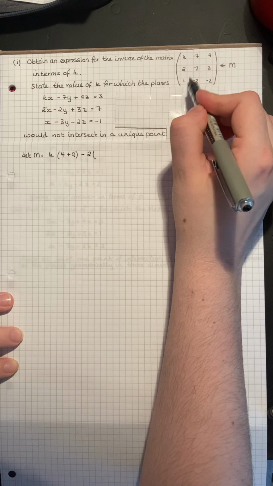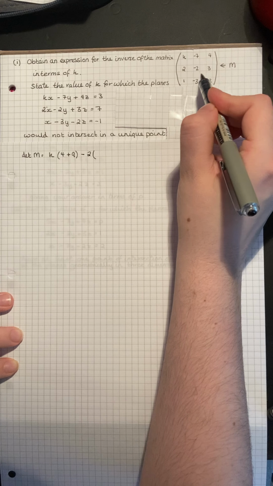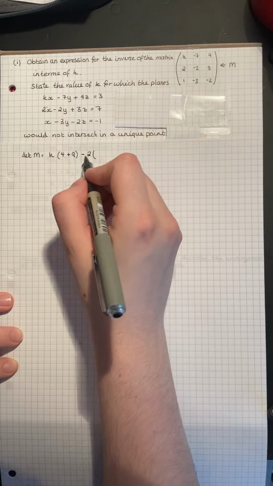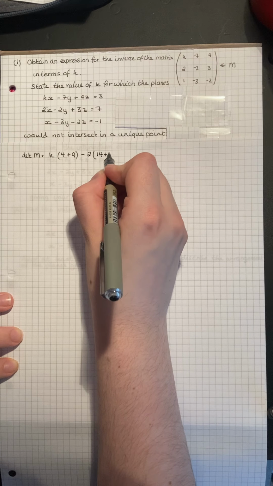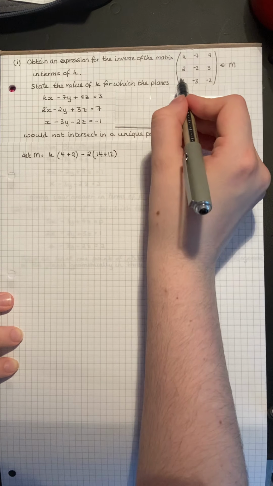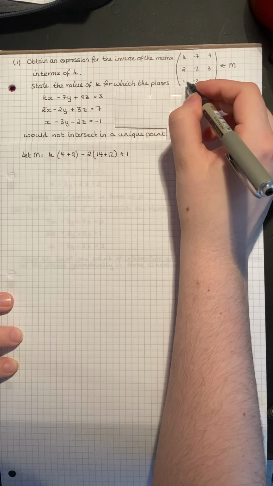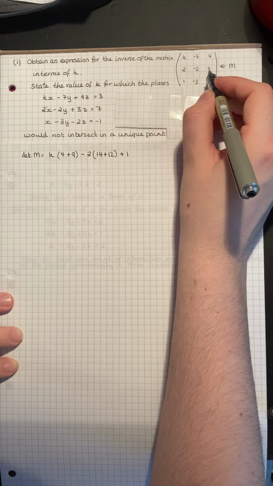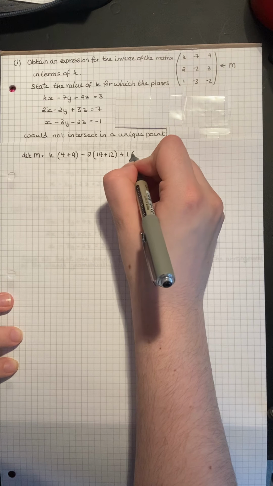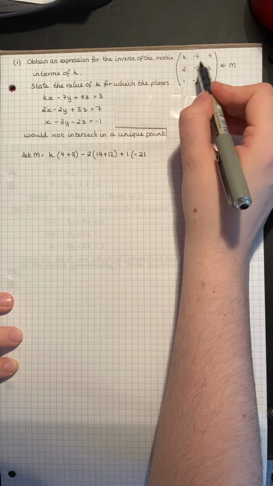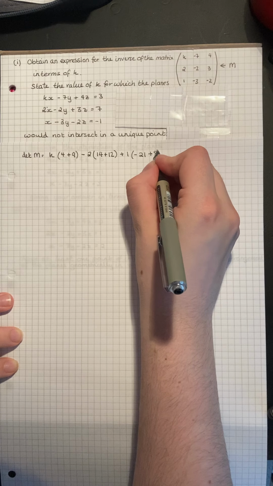Then crossing that row and that column, we've got 14 minus 12, so 14 plus 12. Then my third one, it's going to be positive again. I've got 1, crossing that row and column, minus 21, minus 8, so plus 8.